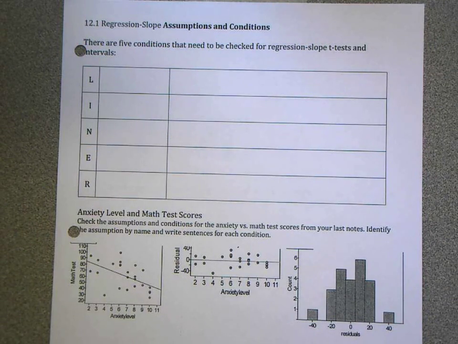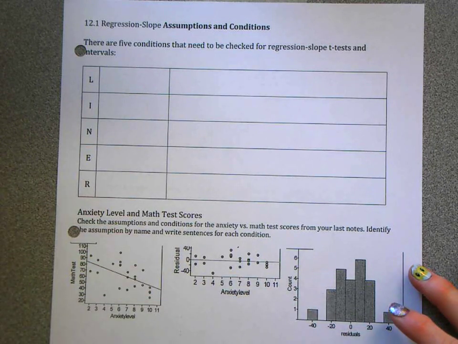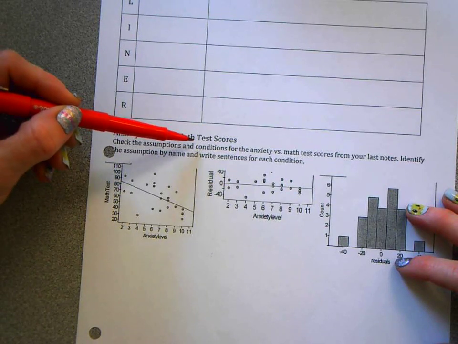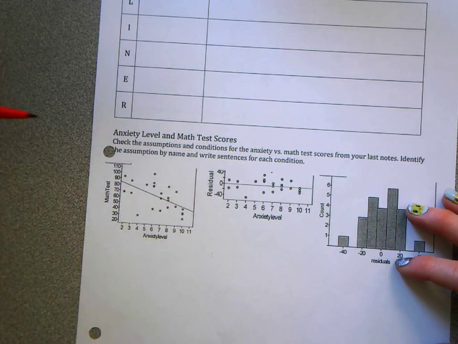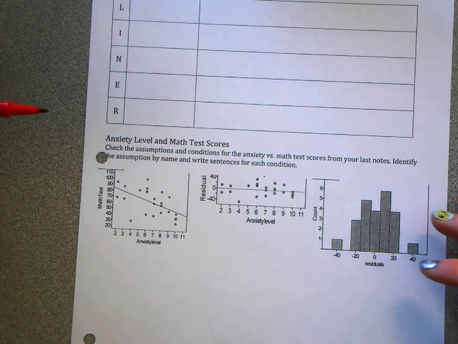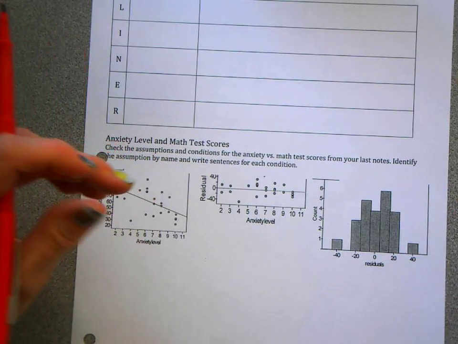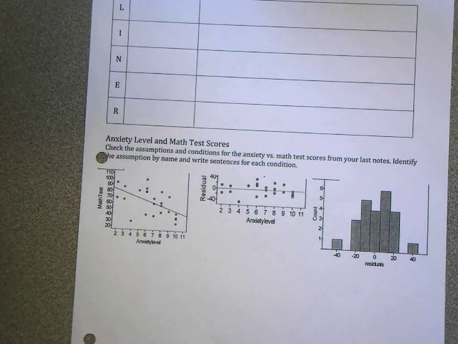A quick video on the assumptions and conditions for the regression slope t-test and interval. So the last set of notes that you looked at, we were looking at comparing anxiety levels to math test scores, and all we did was give you a computer printout, which was just showing you all of the statistics that they gather to do the linear regression and then to go through and do the test.